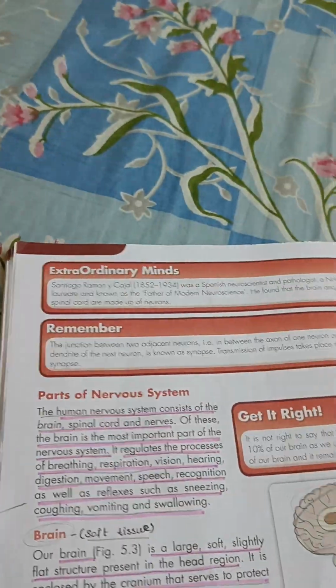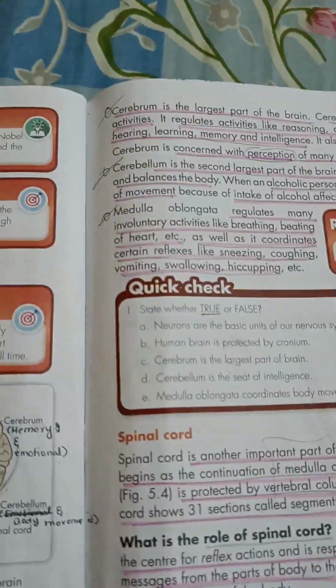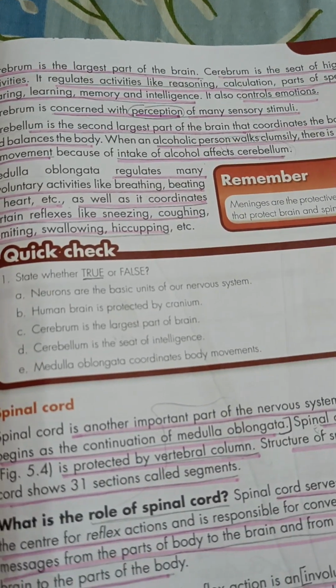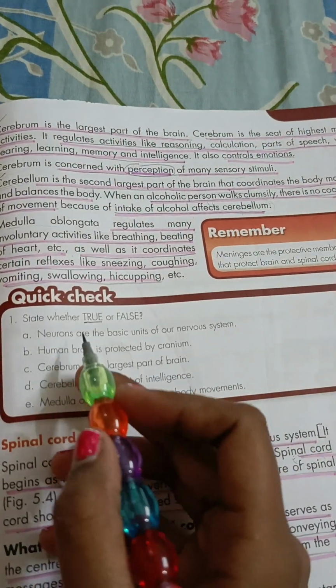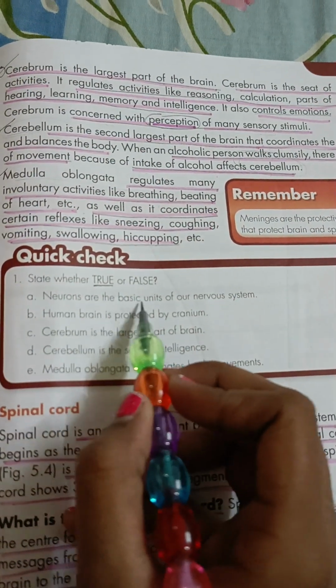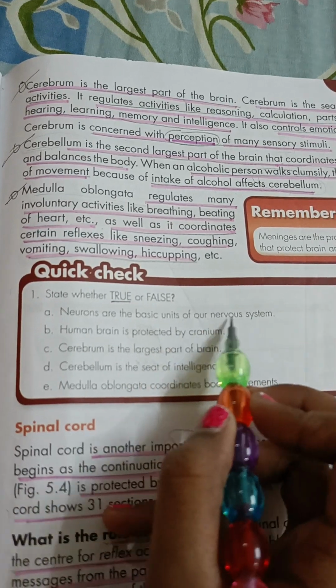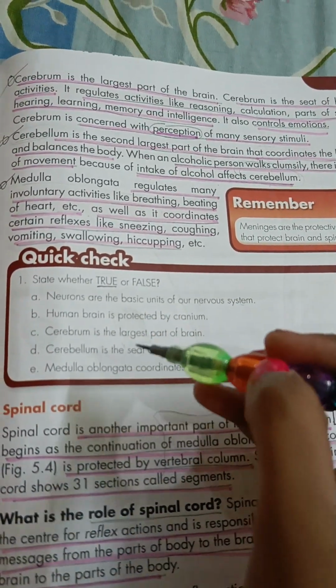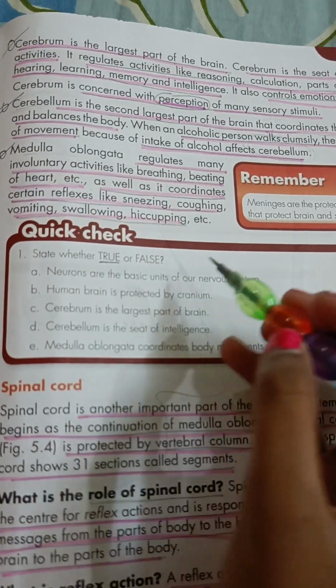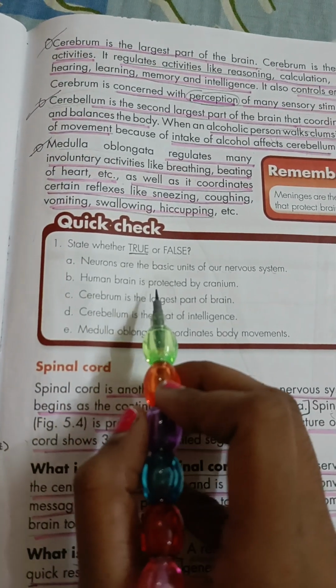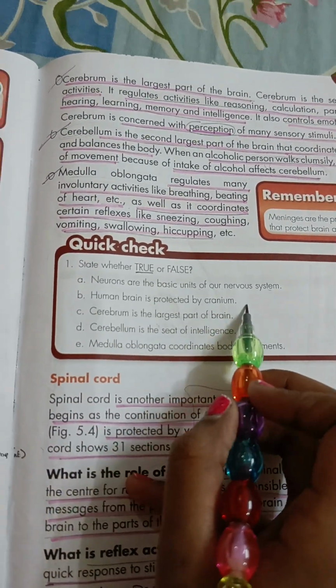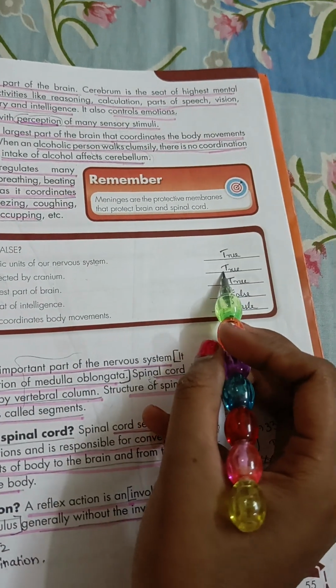Now let's have a small quick check quiz. State whether true or false. Neurons are the basic units of our nervous system. So, what is your answer, true or false? Comment in the comment section. The right answer is true. Human brain is protected by cranium. Is it true or false? Actually, it's true.